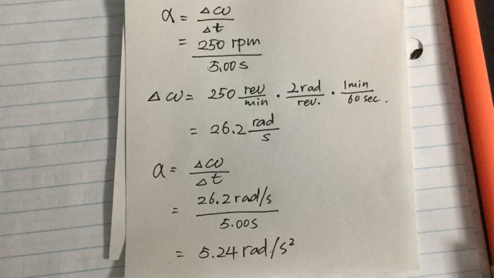In order to do this question, we have to list all the givens and unknowns. The question is asking for the angular acceleration. We have omega, which is the angular velocity, and we have the total time.